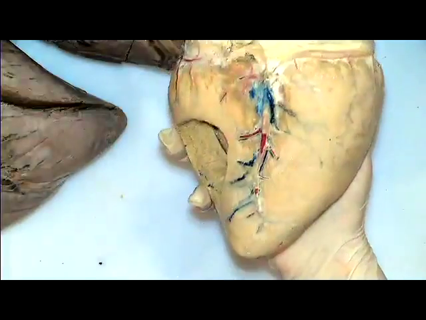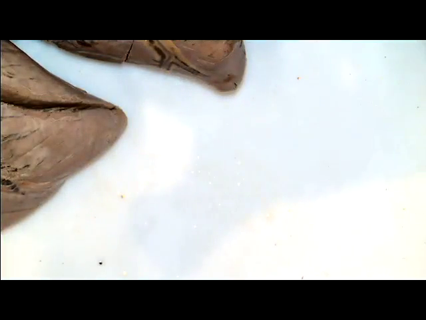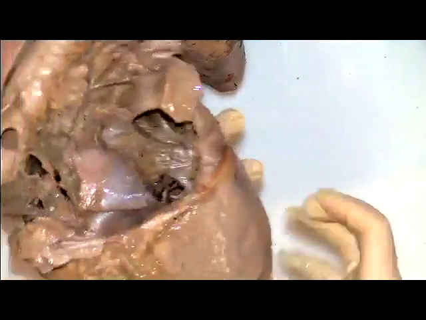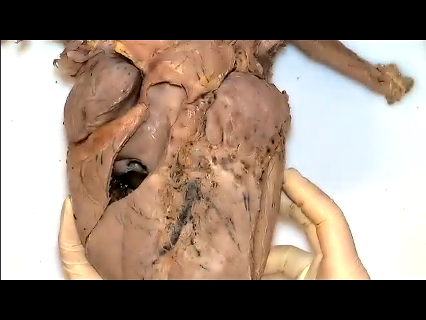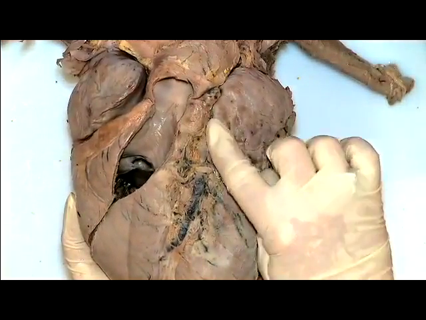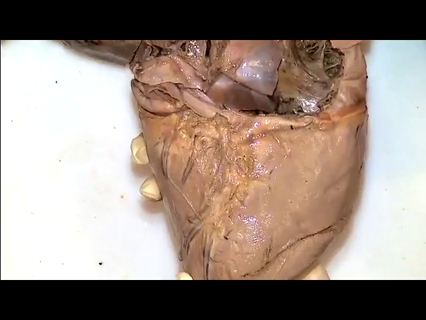Paraconal, subsinuosal, straight up and down. Let me show you another heart. Here's one side, and here's the other side. This would be paraconal, and this would be subsinuosal.